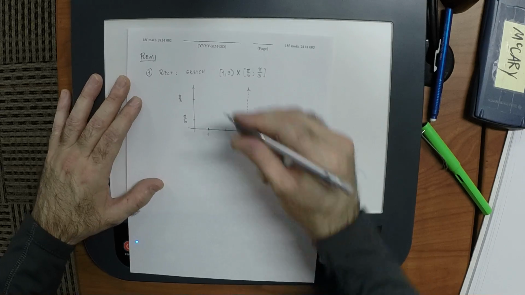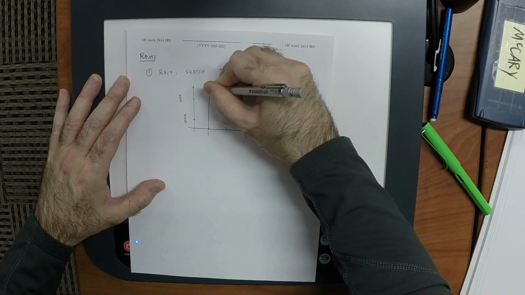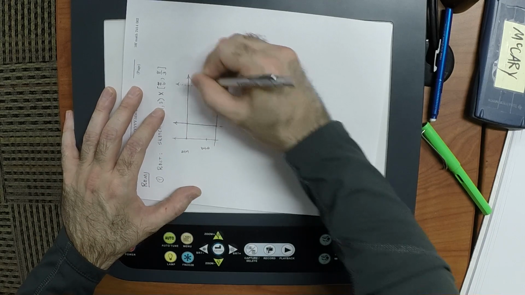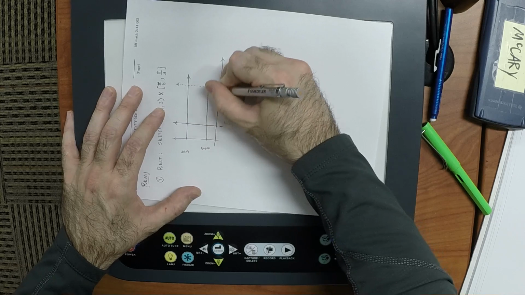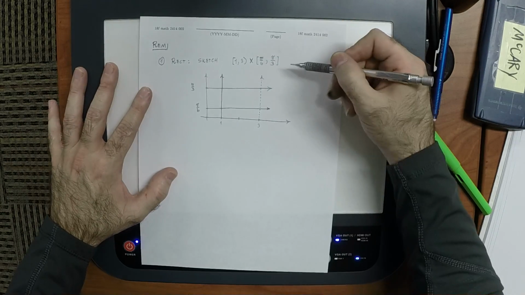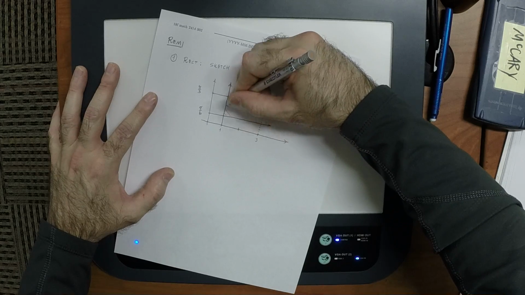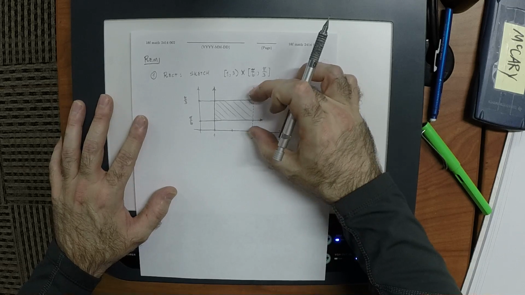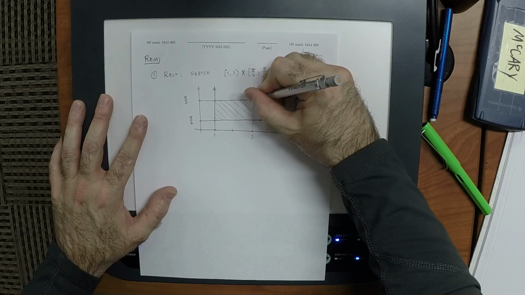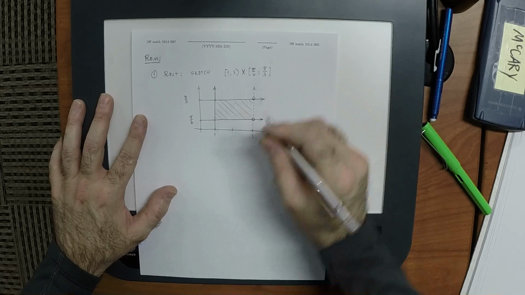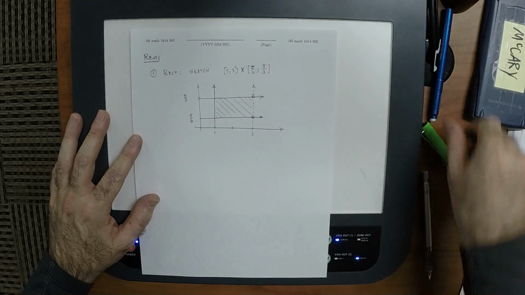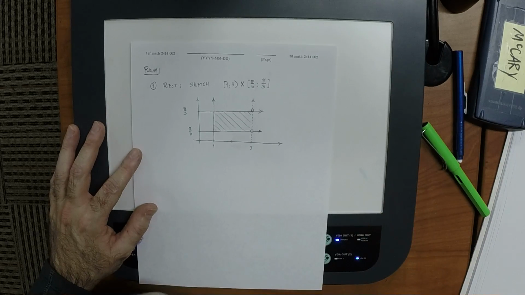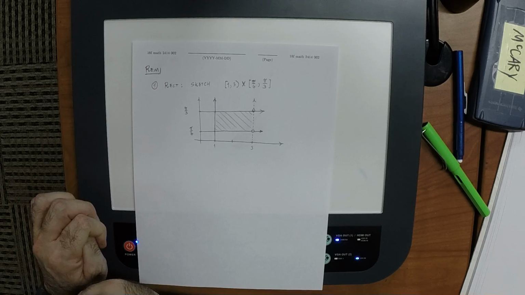Because the rest of them are closed, I'll draw them solid. So that set is referring to this rectangle, and we deleted the right-hand side. So in particular, that corner's not there, and that corner's not there. That's how that set looks in rectangular coordinates.